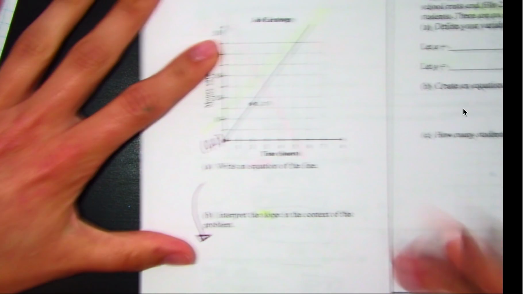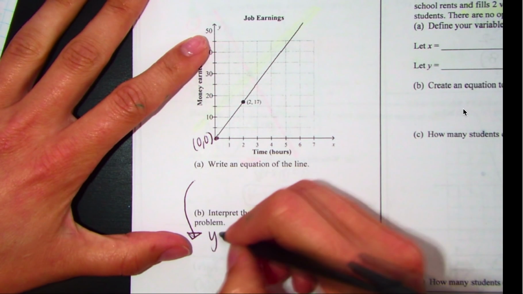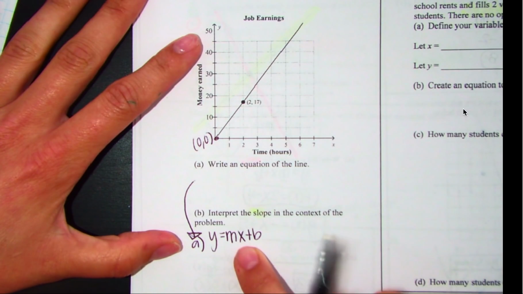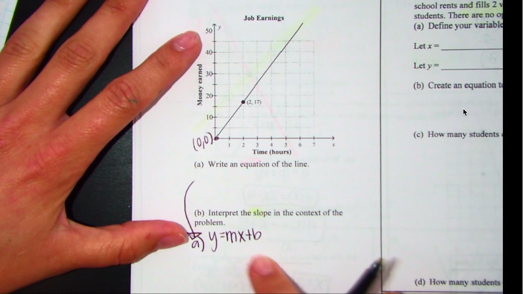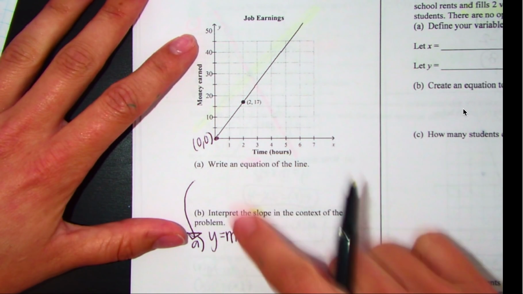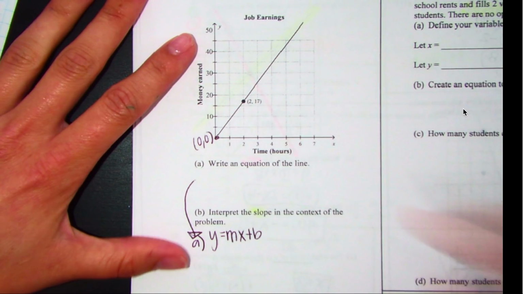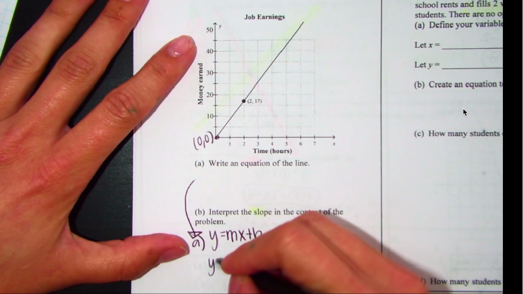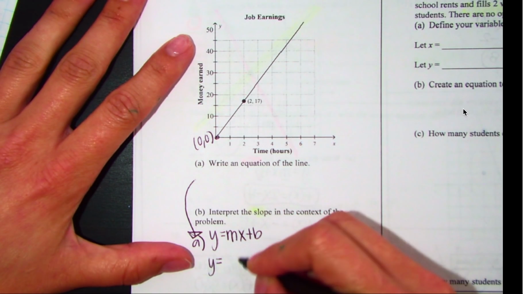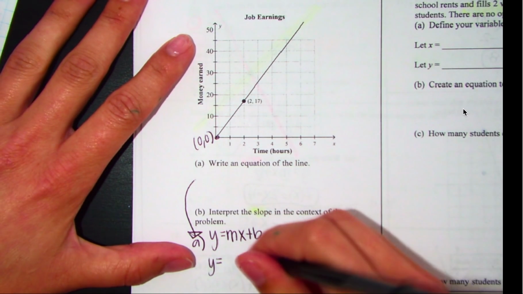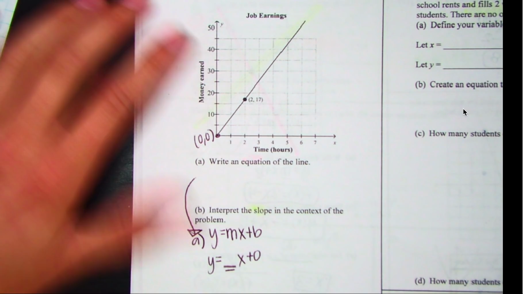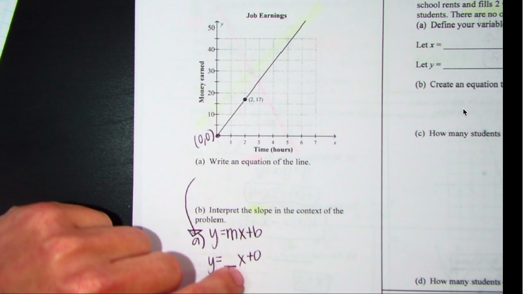I have this equation that I want. Part A, y equals mx plus b. They're actually already giving us b. B is my y-intercept, so we already know that b is going to be plus 0. So it's going to be y equals some slope x plus 0. Now I'm going to find my slope to finish this equation.